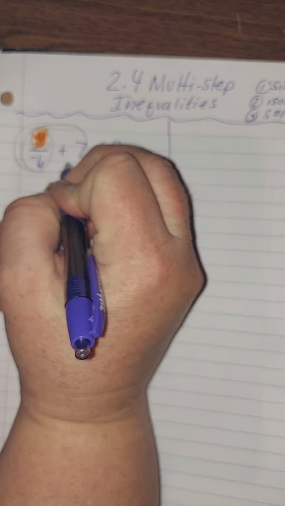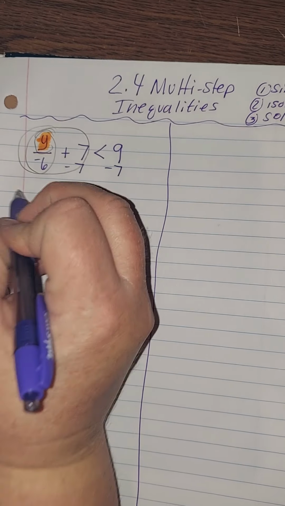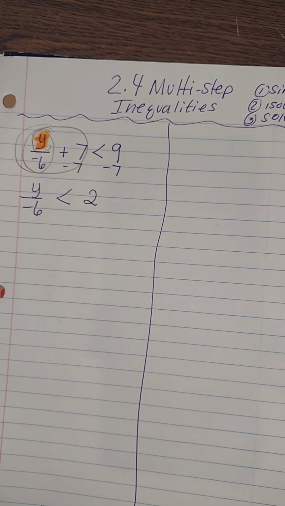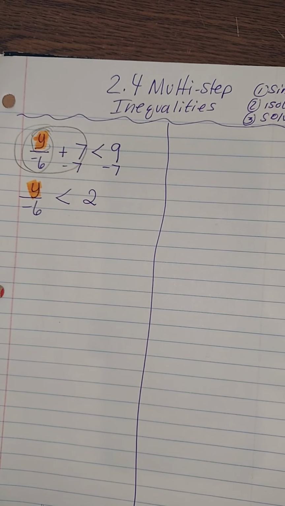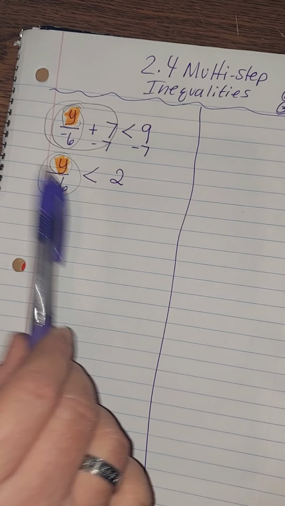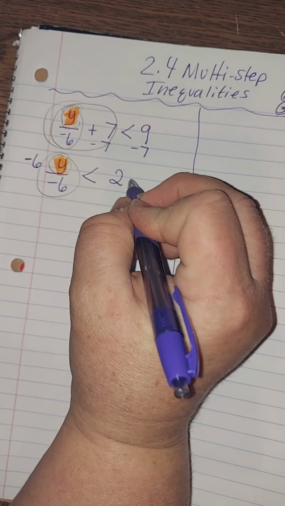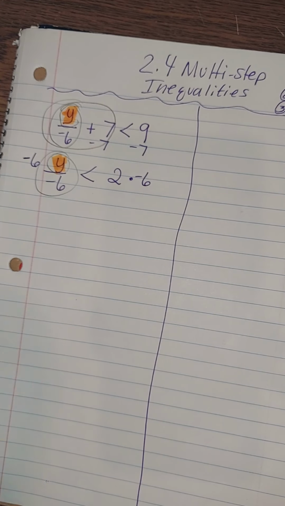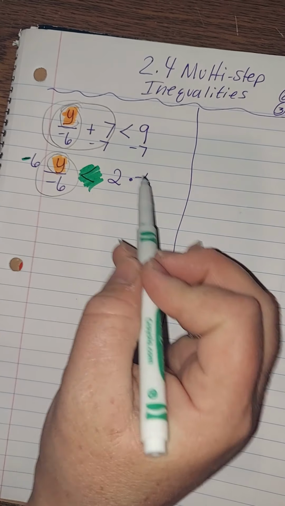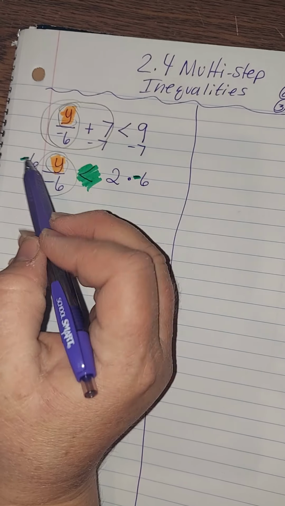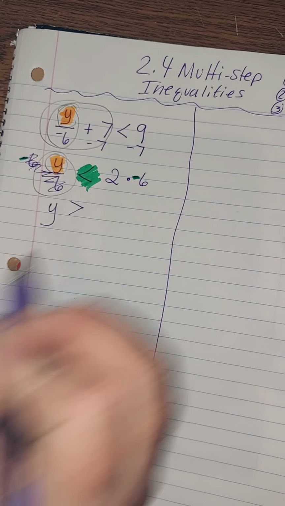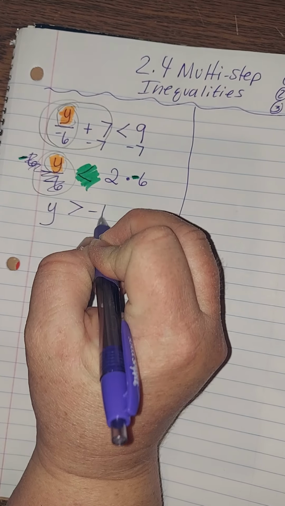So the first step we need to do is subtract 7. Subtraction property. All right, y over -6, 9 minus 7 is 2. Okay, how do I get rid of this 6? Well, it's being divided, so I want to multiply. Multiplication property. Wow, did I multiply by a negative? I did. So I got to flip that sign because of this negative right here. So this goes away, and y is by itself. Yay! Flip this sign like that, and 2 times the -6 is -12.